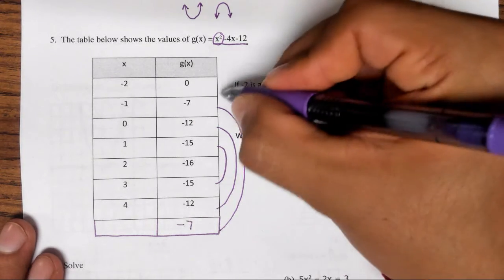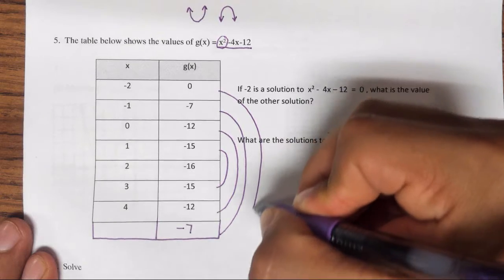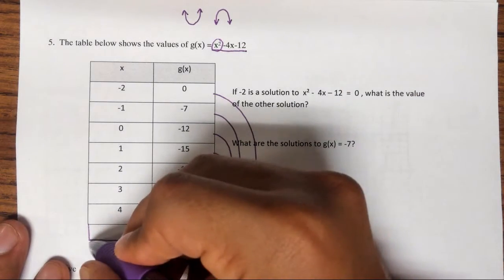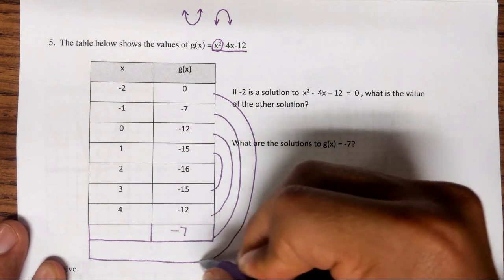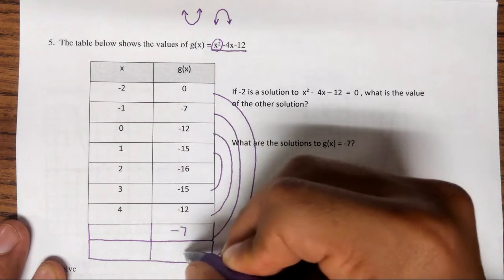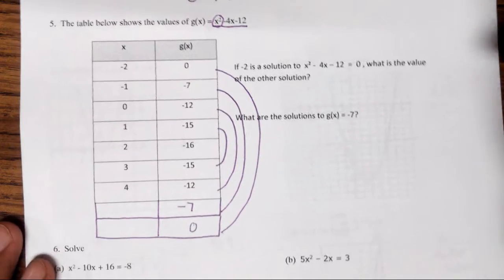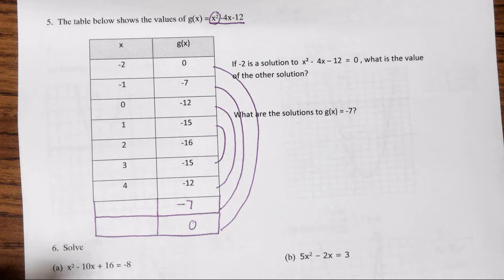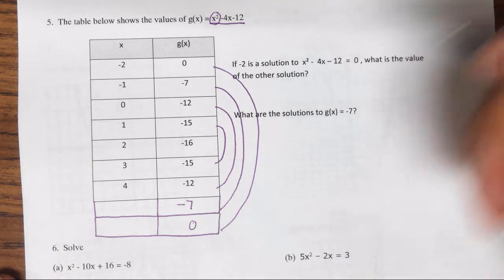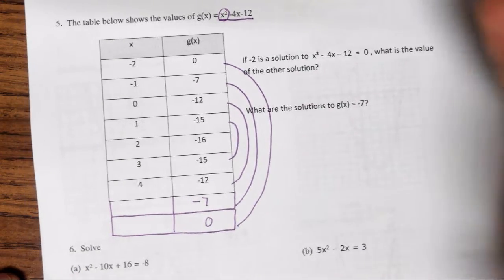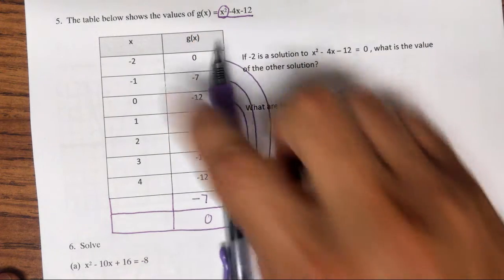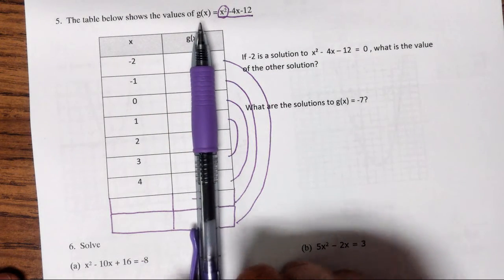Then I can go 1 more, and I can connect the 0 to the point down here. So I'm going to add 1 more, and I can connect the 0 in there as well. All right, so I've added a few things to my table and I've connected those values. Now I'm going to cover this up, ignore this part for now, and look at my other side.